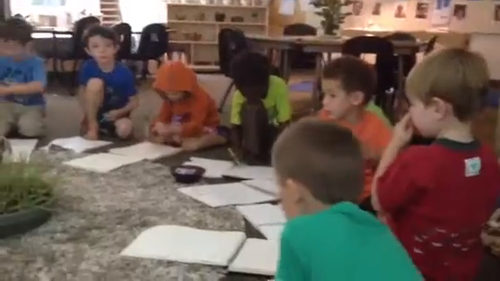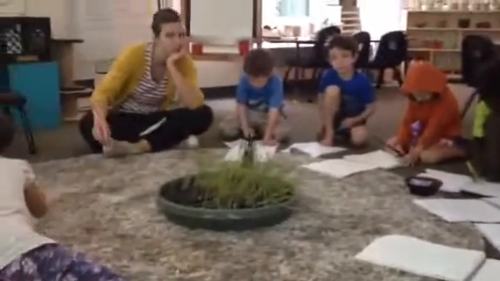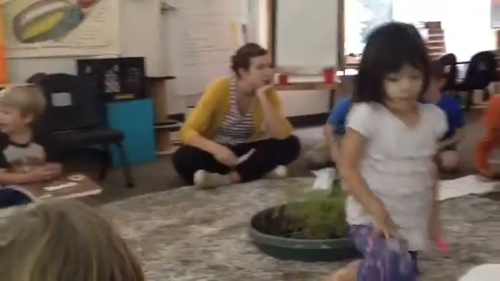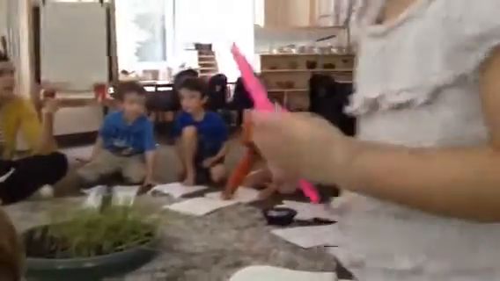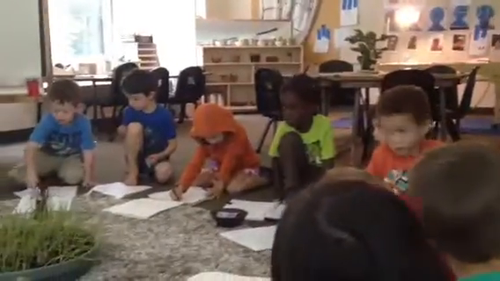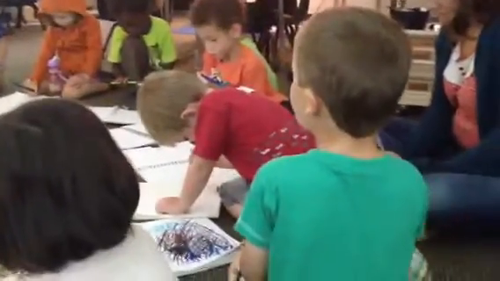What is it? I didn't say it. Does anybody know? No. Does anybody have an idea about what it might be? Grass? You think it's grass? No, it's not. What do you think it is, Sandra? Looks like grass. No. Any idea? It looks like a pentagon.